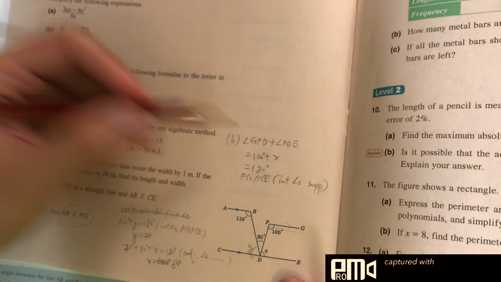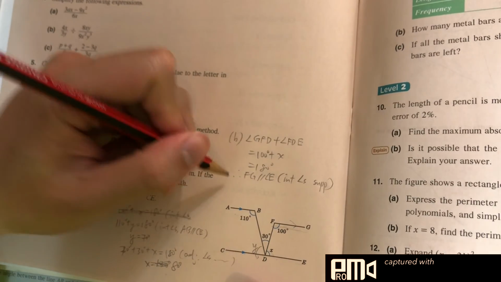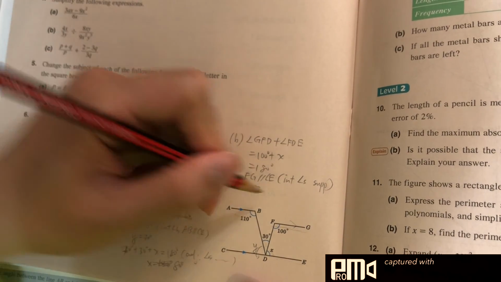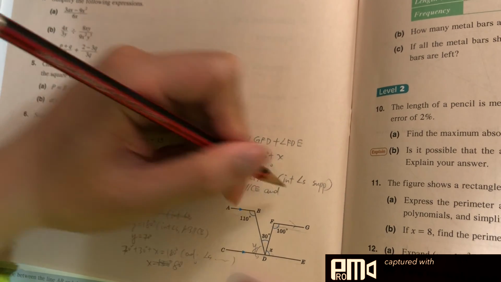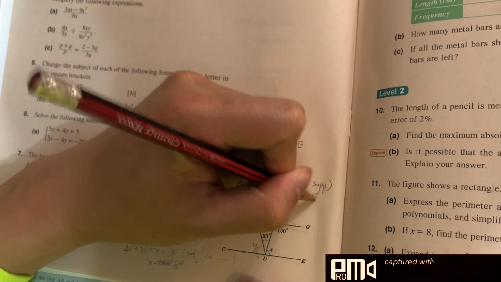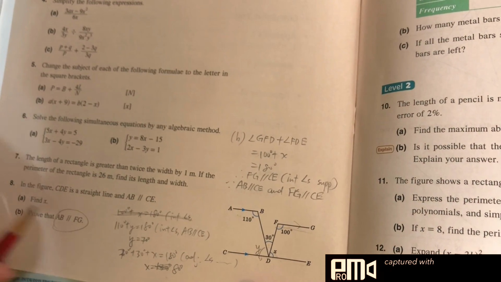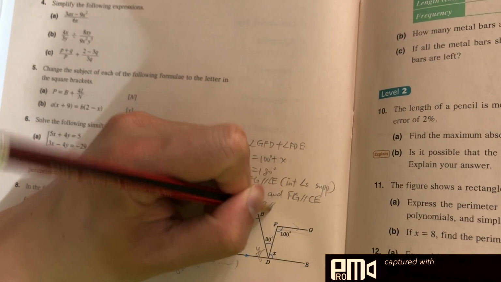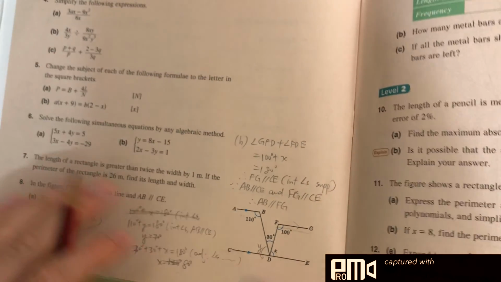Supplementary means added together is 180. Because AB parallel CE, it is given. And also, we know that FG parallel CE. So we can conclude that AB parallel FG. Yeah, the rest.